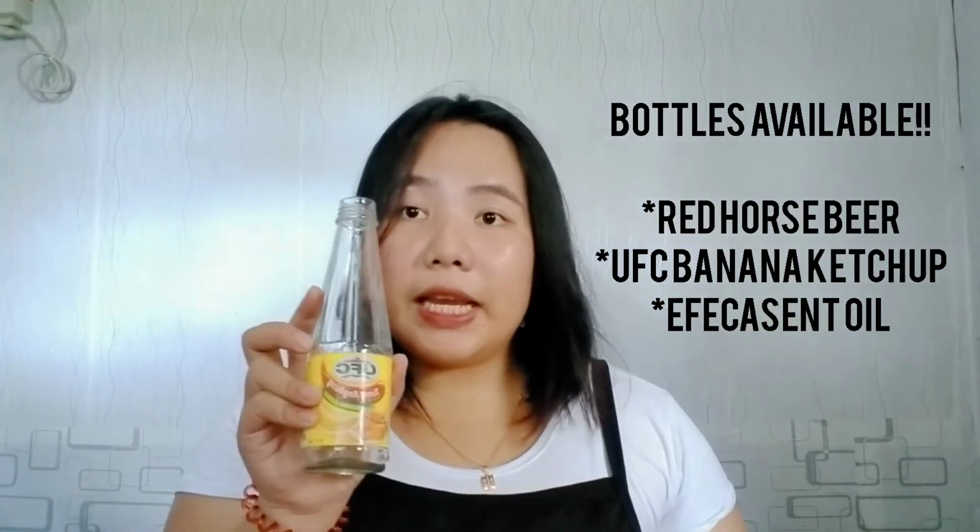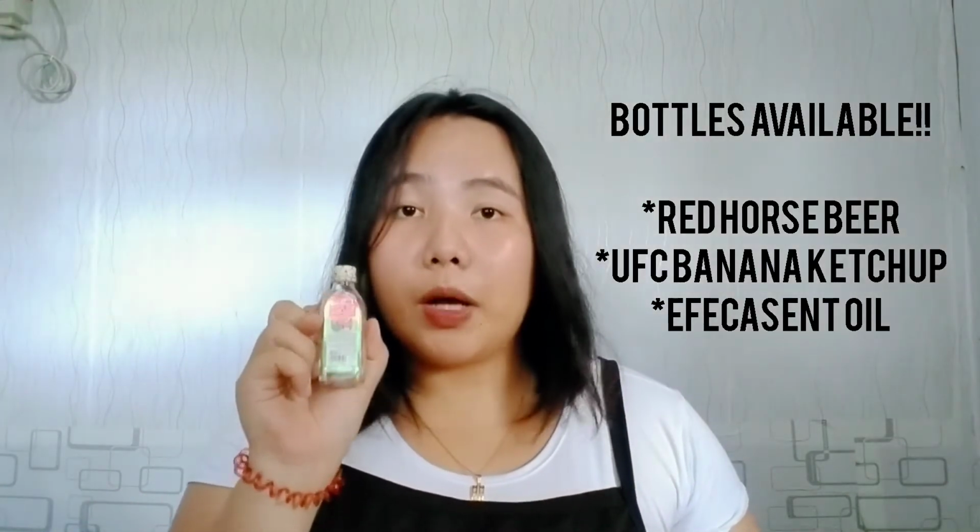In our experiment, we only need three different bottles. I have here a Red Horse beer bottle, a UFC bottle, and also an efficascent oil bottle. So it depends on what bottles are available in your house.